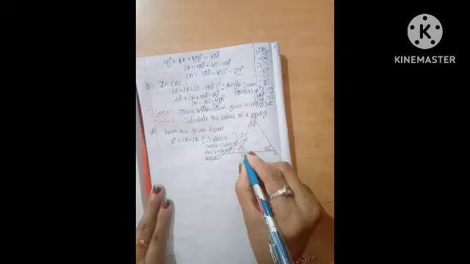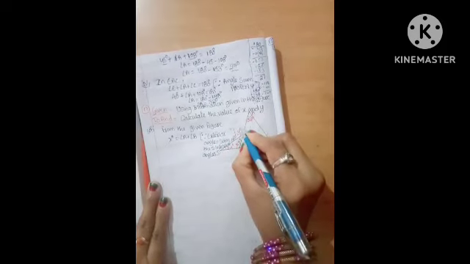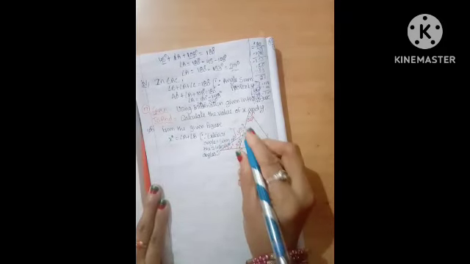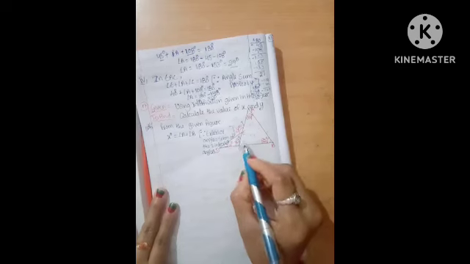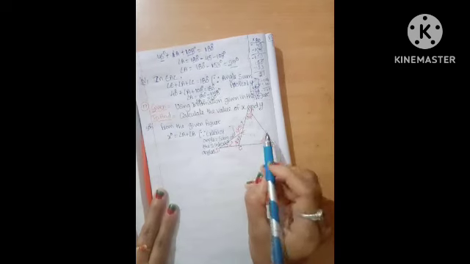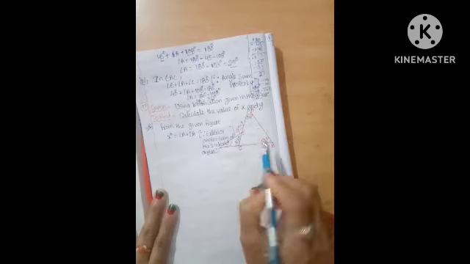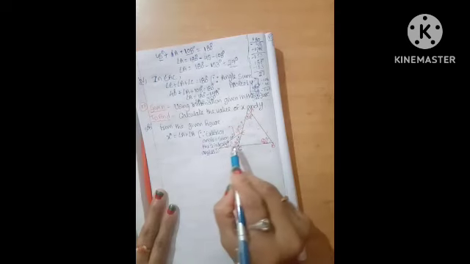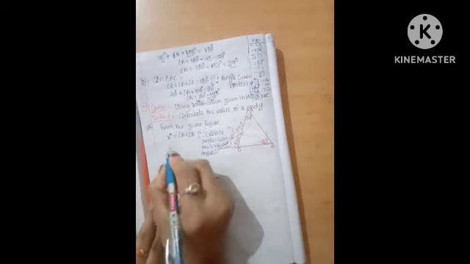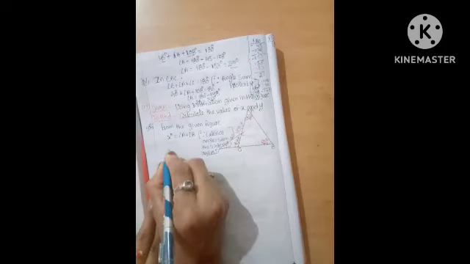How do we calculate x degrees? From this figure you have to calculate these two angles. Which property are you using here? It is the exterior angle property. Using it, we will get this x degree angle. This is the simple solution.